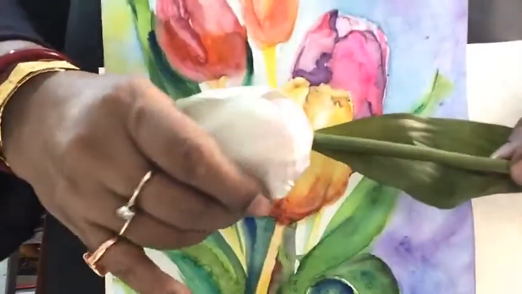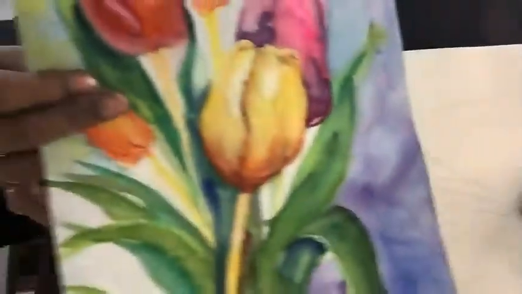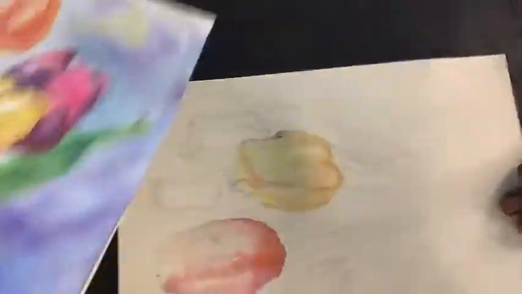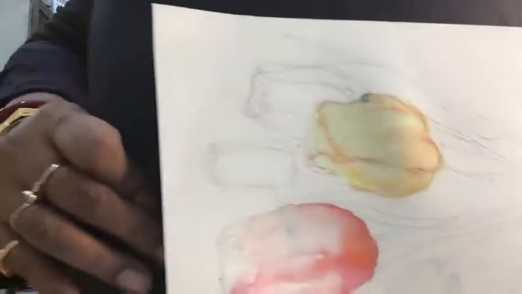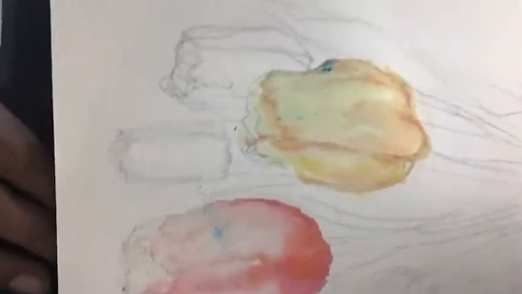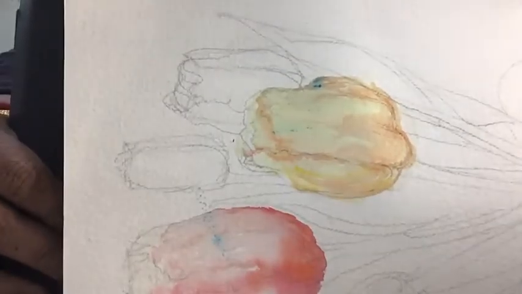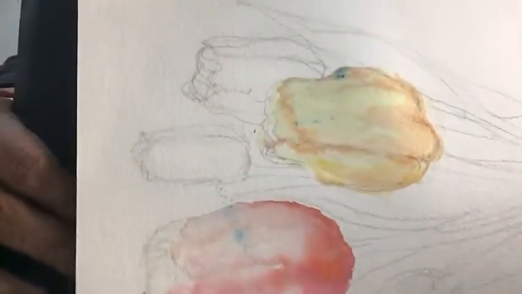Okay. Now, let me keep the tulip in front of you, and this is what has been made, and this is what we are making. Now, if you observe carefully, slowly, but we are seeing the hard edges. We don't want the hard edges. So how are we going to erase the hard edges?